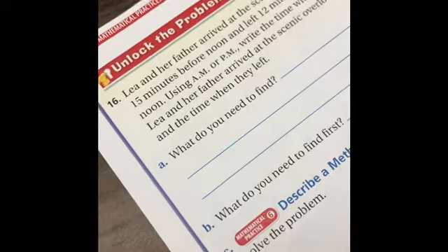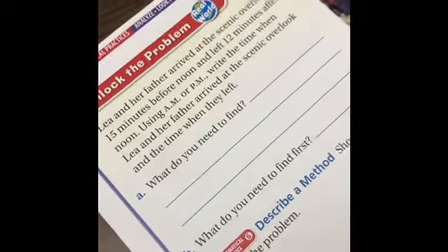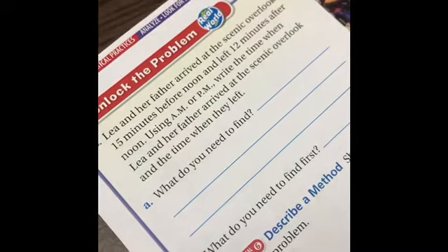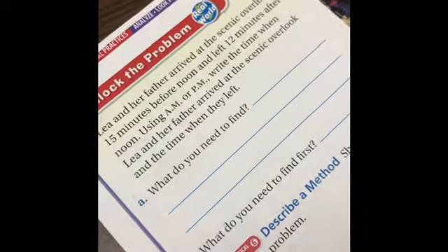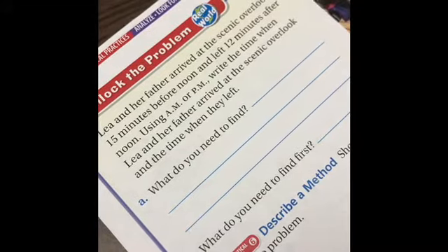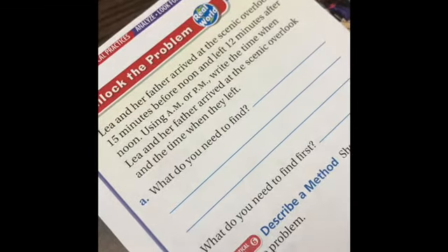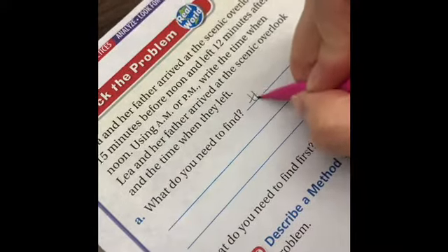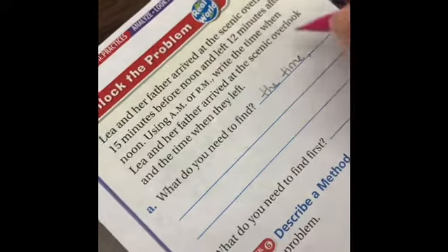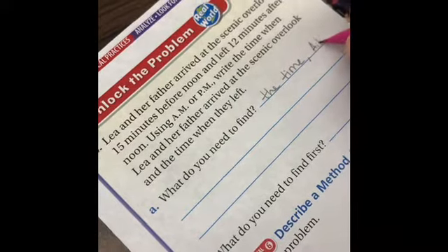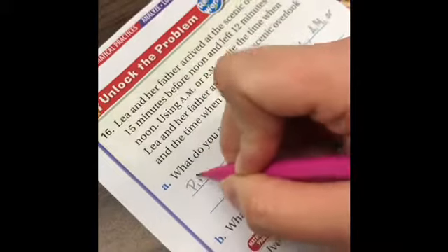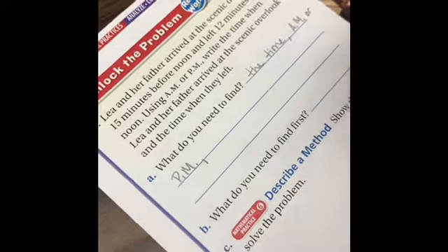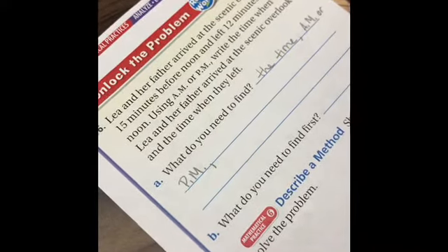Unlock the problem says, Leah and her father arrived at the scenic overlook 15 minutes before noon and left 12 minutes after noon. Using AM or PM, write the time when Leah and her father arrived at the scenic overlook and the time when they left. So what do you need to find? Well, you need to find the time. There's a couple things we need to find. First, we need to find the time. We need to know whether it's AM or PM, and basically when they arrived and when they left.